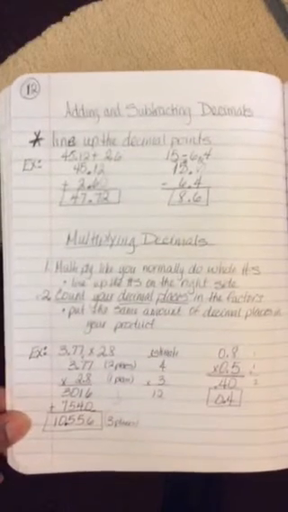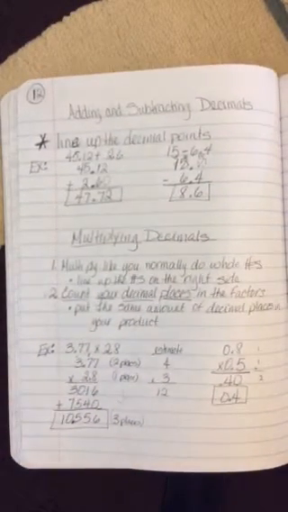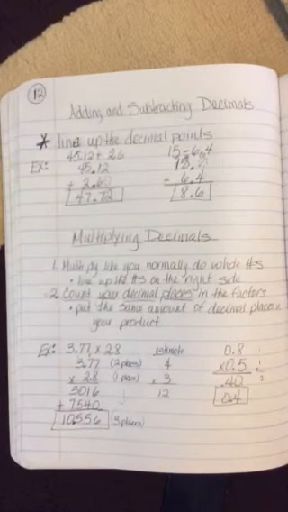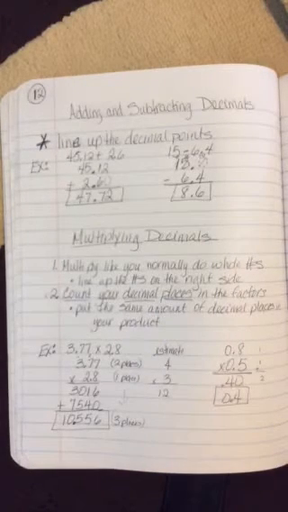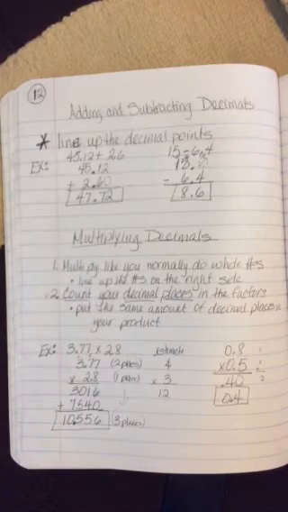Okay, first we're doing adding and subtracting decimals. So adding and subtracting decimals should be very easy. Adding and subtracting as we normally would. The key thing is you remember to line up your decimal points. And it's the only operation that you have to line up the decimal points.